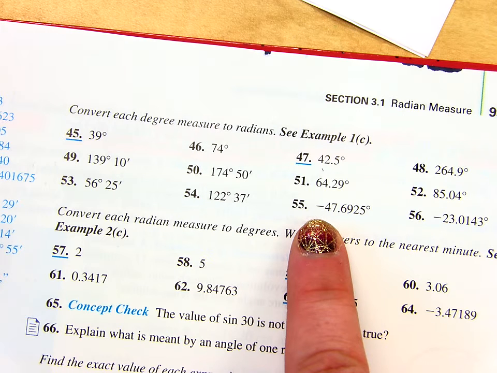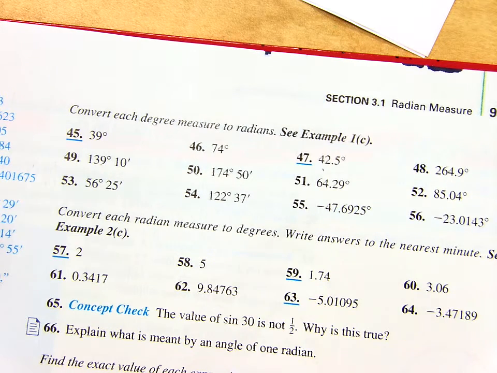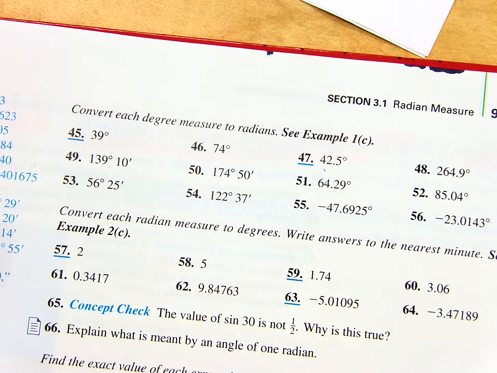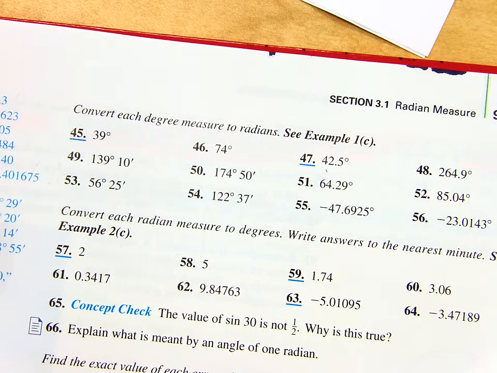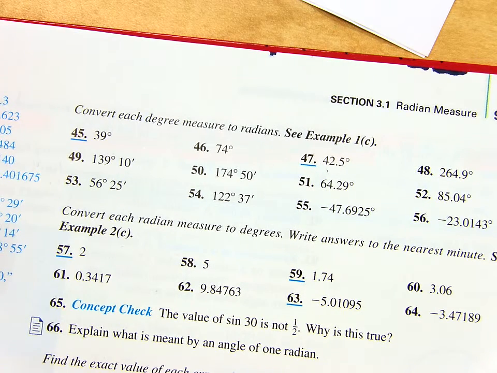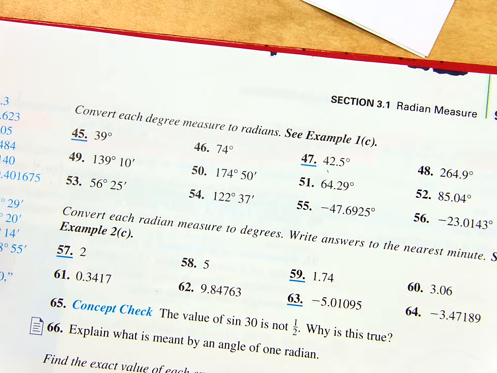So 45 should have been 0.68. 47 is 0.742. 49 is 2.43. 51 is 1.122. 53 is 0.9847, and 55, negative 0.832391.